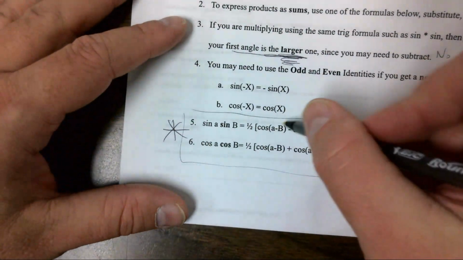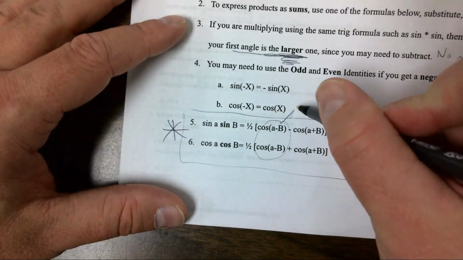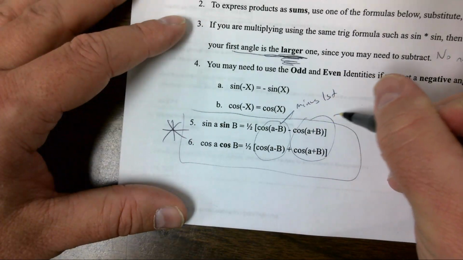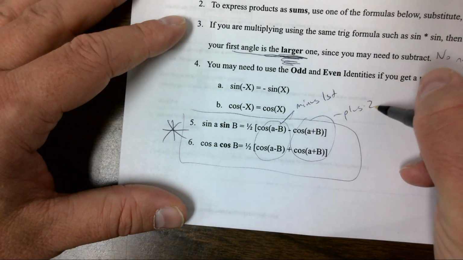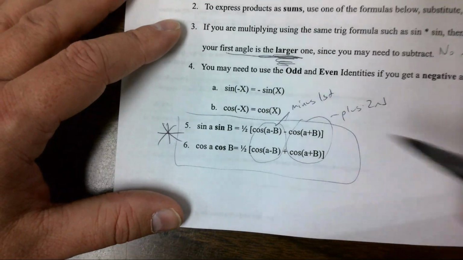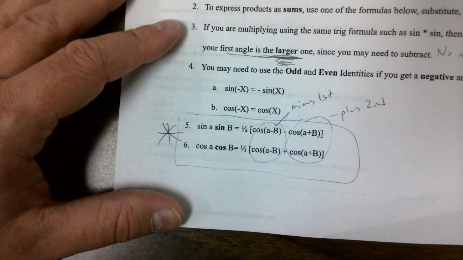But on this one, we do our minus first and our plus second. So you're going to have to pay really close attention to that when we're doing our problems.